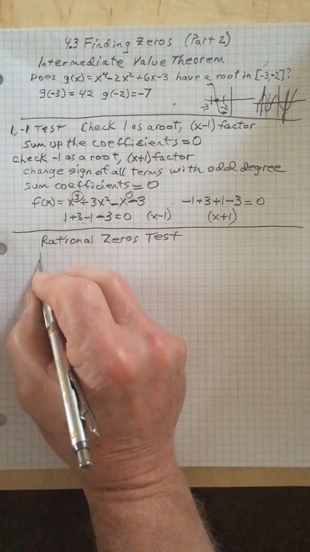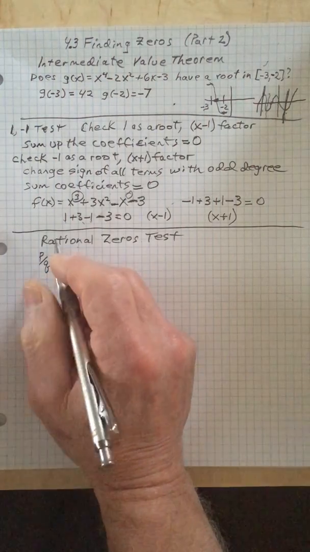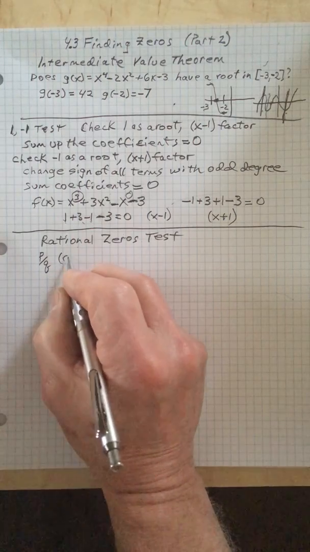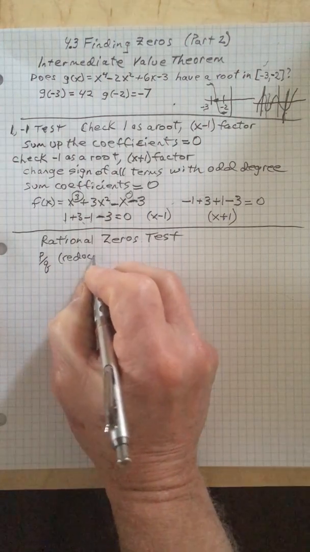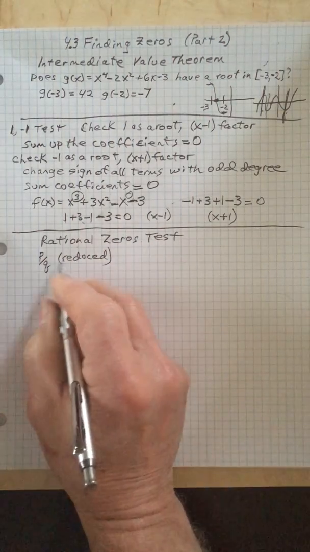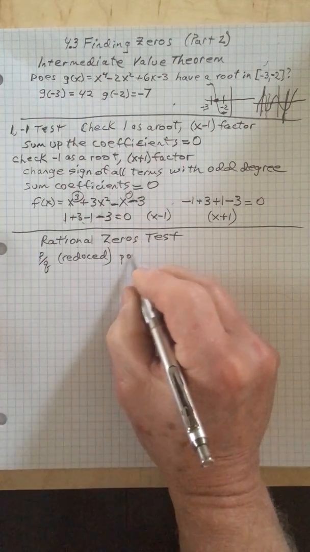What it does is it gives you this number, p over q. It's a fraction, a reduced fraction, so it needs to be in simplest form. These will be possible zeros, and I'll show you how to get p and q in a minute.